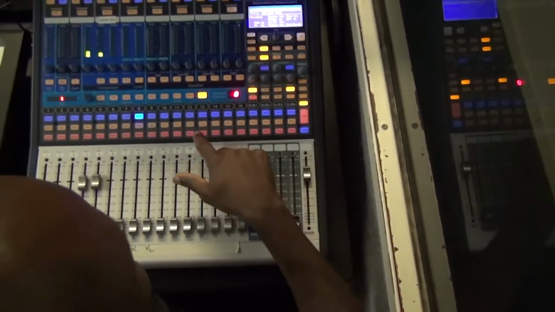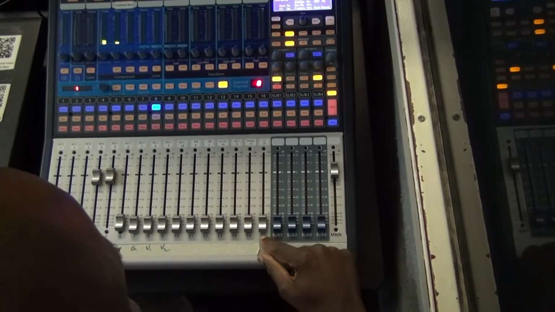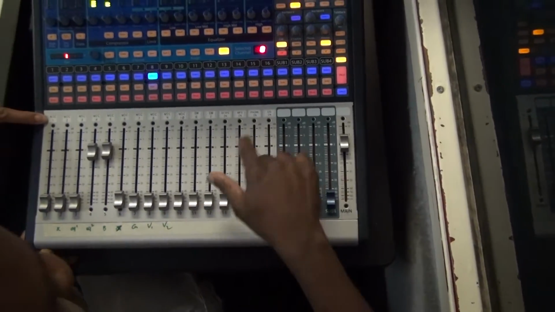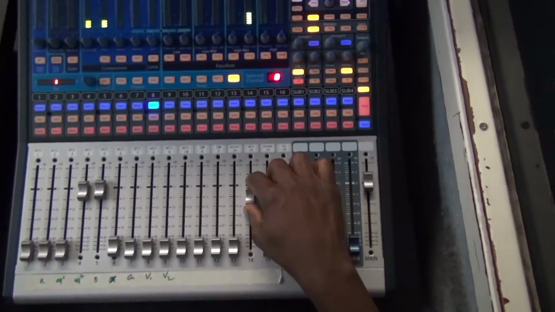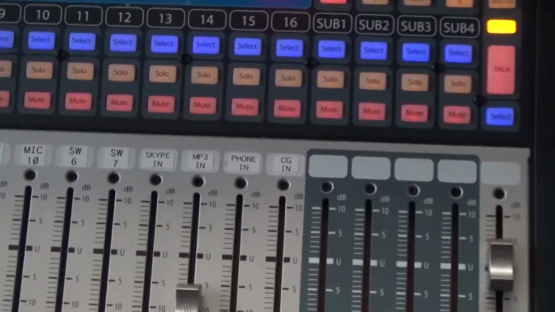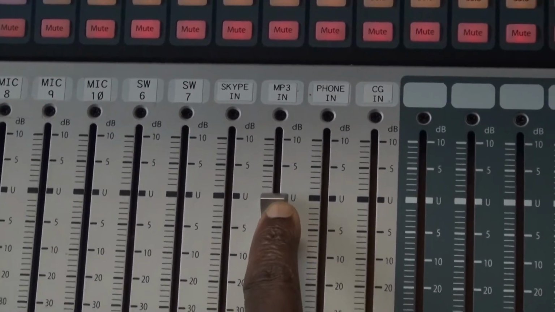Where? Hold on. There's this. It's at the bottom. It's a fader. Yeah, on the bottom. You'll see that they're all labeled over here on this top row. So we're looking for MP3 in. Oh, on the top row. Okay, let me look at it. Right here. Okay, I see it. There you go. MP3 in.